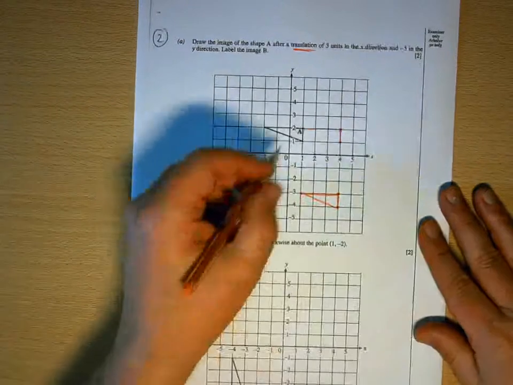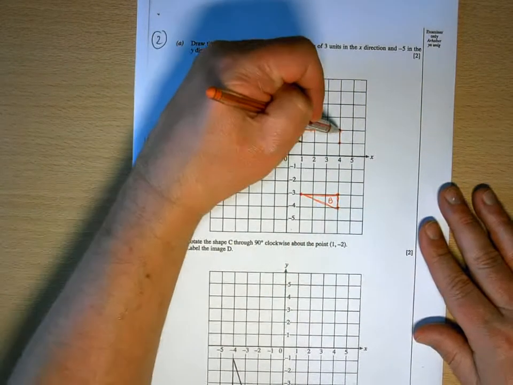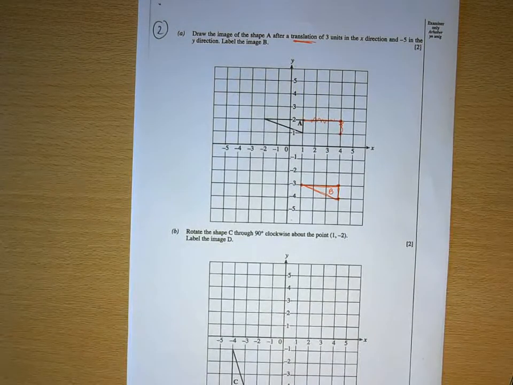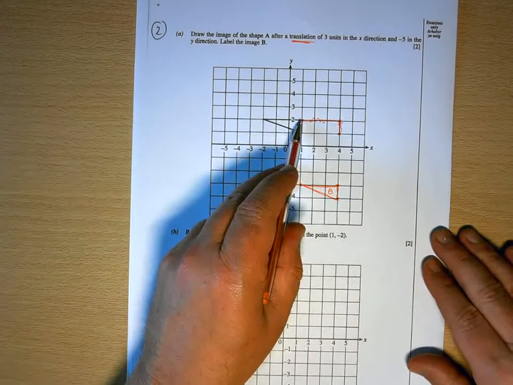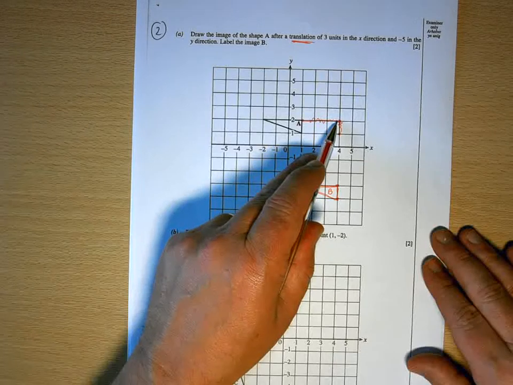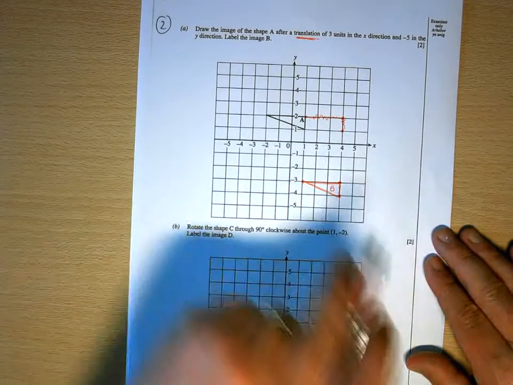Okay, so that's labeled B. Okay, so I went wrong first of all, so ignore that. Make sure you're happy and I haven't confused you there. Every corner is going to move 3 in the positive x direction, 1, 2, 3, and then 5 in the negative y direction, 1, 2, 3, 4, 5.